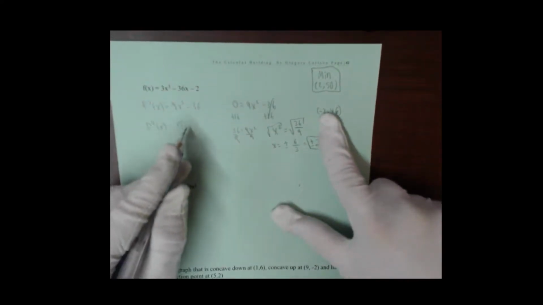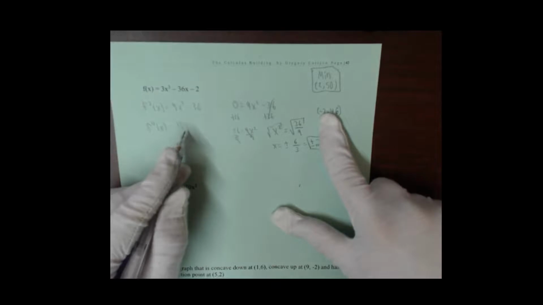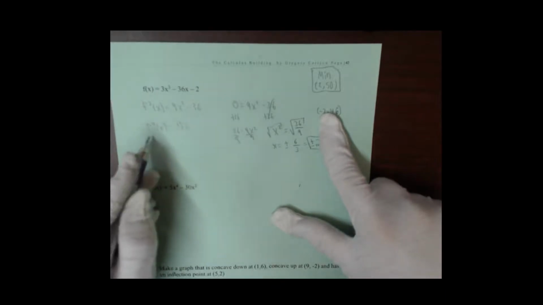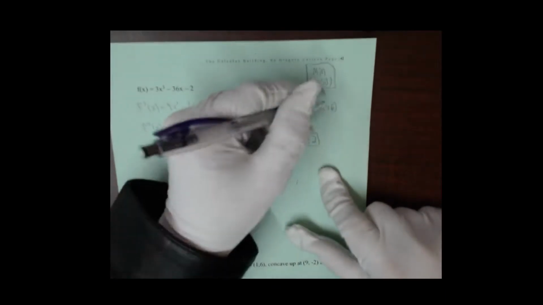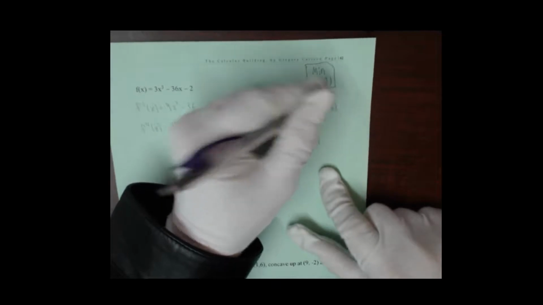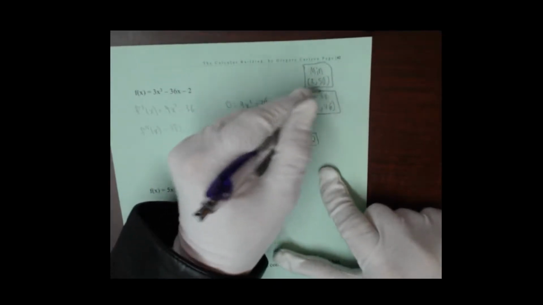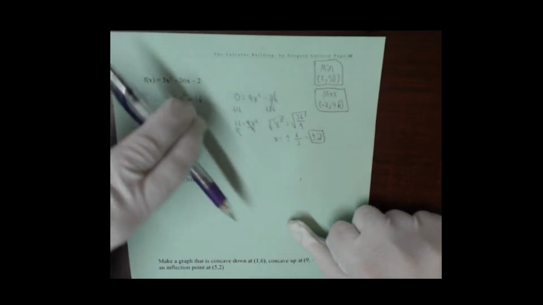Isn't that great? If I plug in negative 2 into the second derivative, I get 18 times negative 2, which is negative 36. That's negative, which means that this is a max. If you're not sure about why that is, go ahead and re-watch the earlier video, but basically it's because for negative 2, we get a negative second derivative, which means we're accelerating up, which means it produces a minimum.